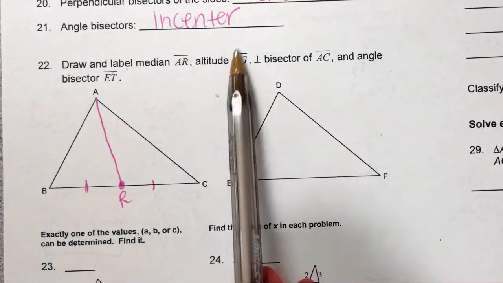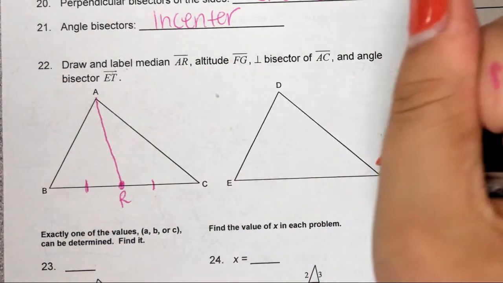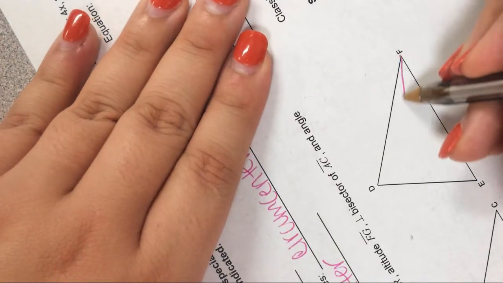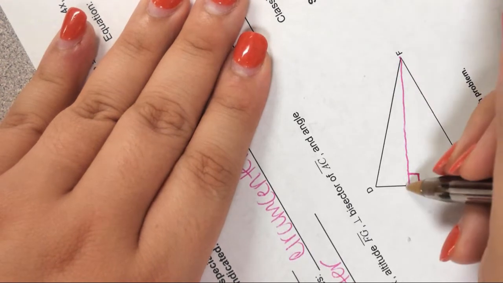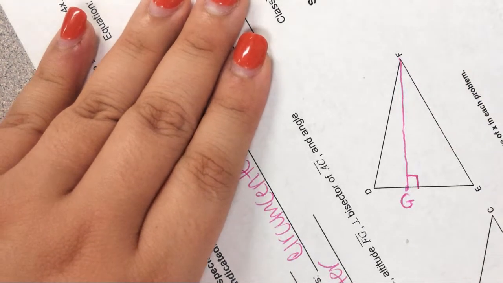Draw an altitude FG. So F is right here. I'm going to turn this a little bit. So I'm going to draw a line straight down, and I'm going to say that's perpendicular, and that's how I prove that it's an altitude.